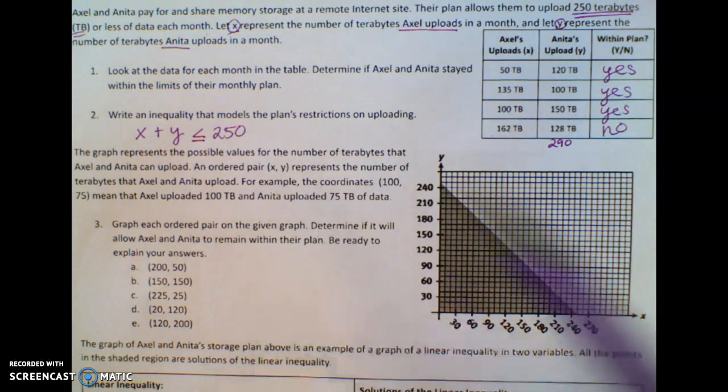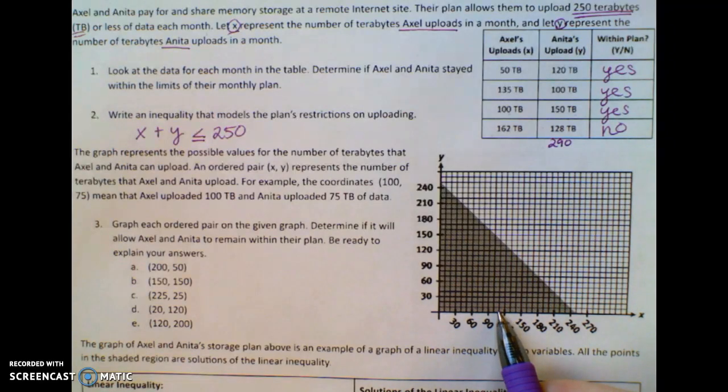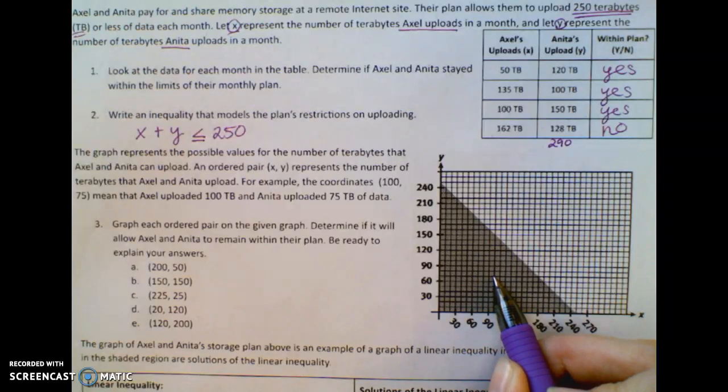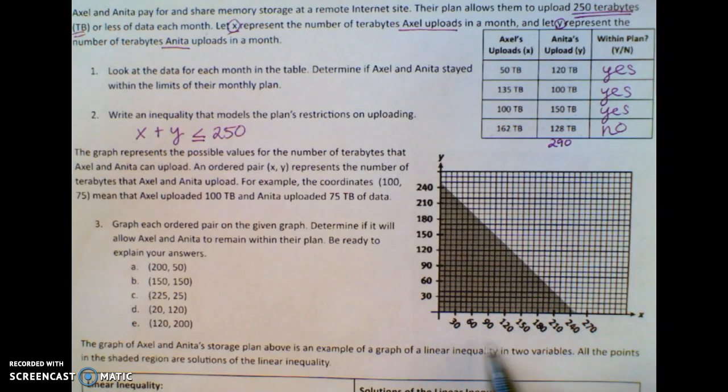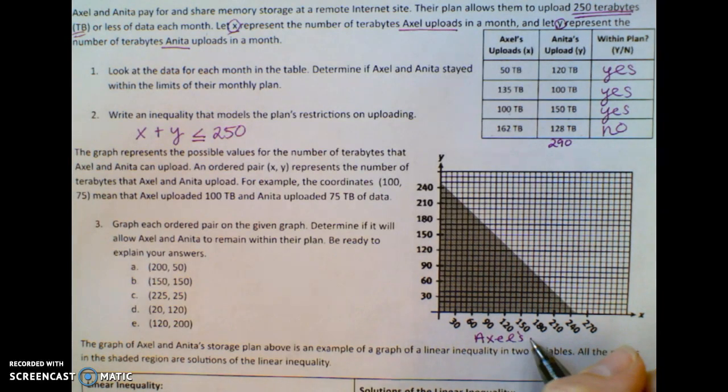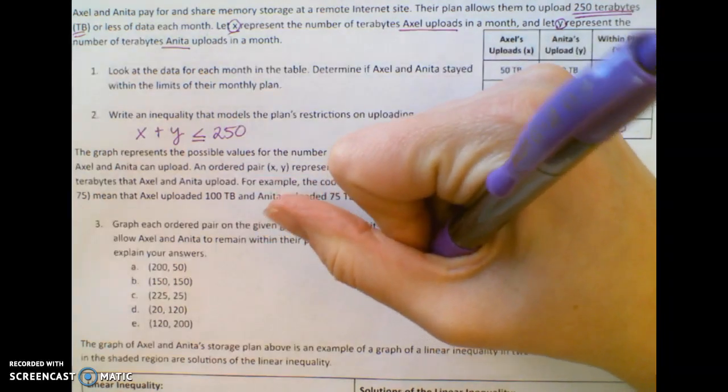For example, if we go to the coordinate 100 comma 75, that's about here on our graph. That tells us that Axel uploaded 100 terabytes of data and Anita uploaded 75 terabytes of data. So Axel is our X. We can go ahead and label that Axel's uploads and Anita's uploads.